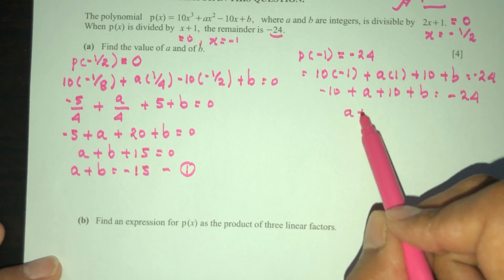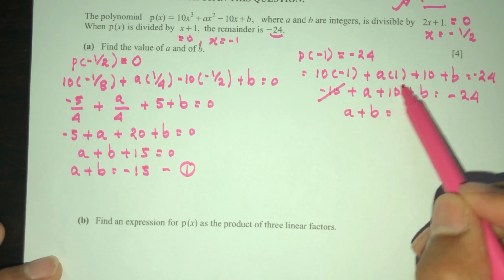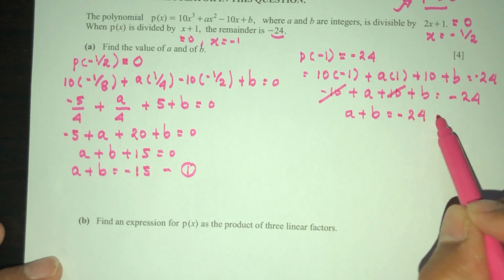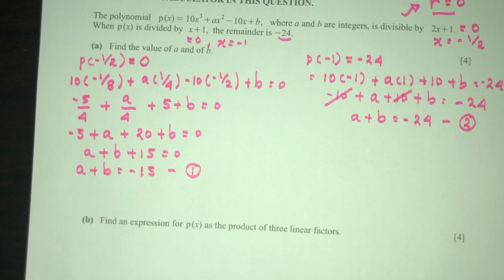Simplify, a plus b is equal to what? Let's send everything to this side. This will cancel out and you will have -24 as your equation number 2. Right, that is the second equation.